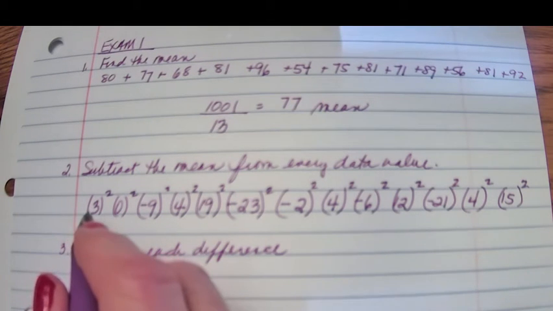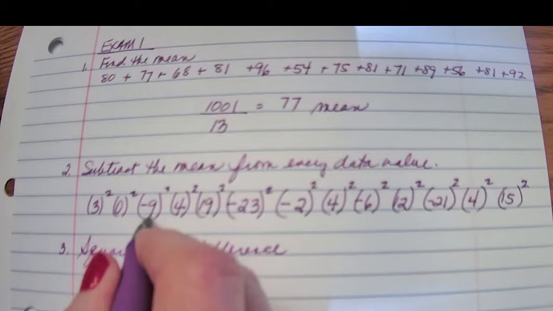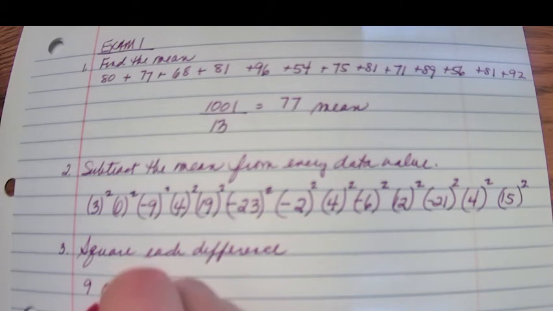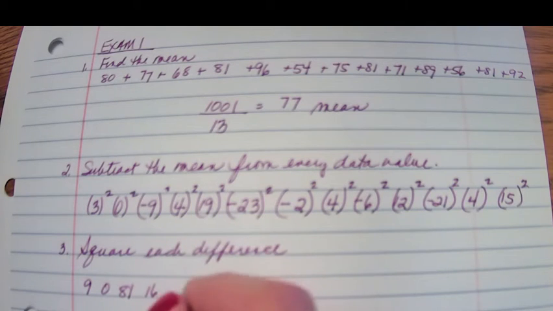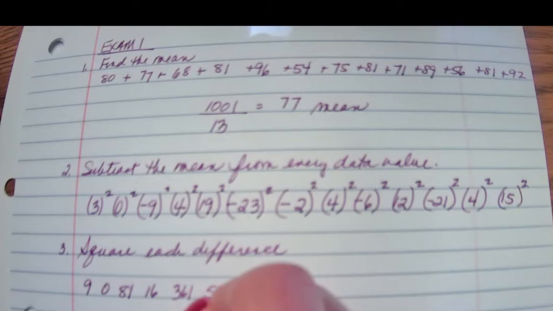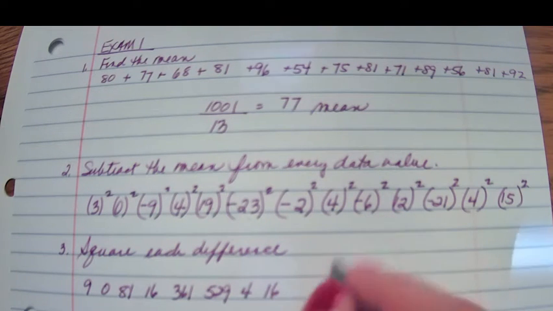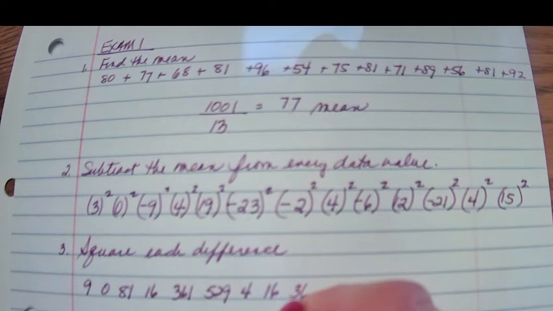So 3 squared is 9. 0 squared is 0. Negative 9 squared is positive 81. These are all going to be positive numbers. 4 squared is 16. 19 squared is 361. Negative 23 squared is 529. Negative 2 times negative 2 is positive 4. 4 times 4 is 16. Negative 6 times negative 6 is 36. 12 times 12 is 144.